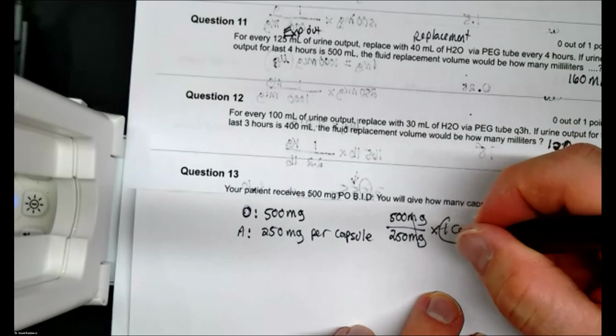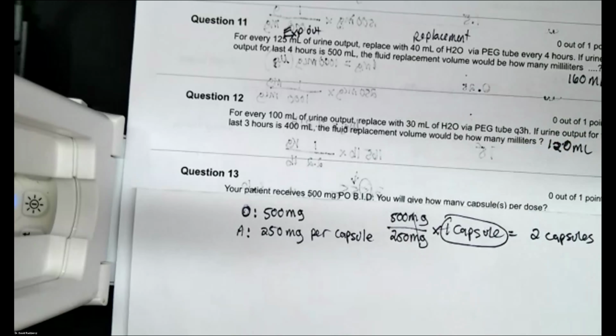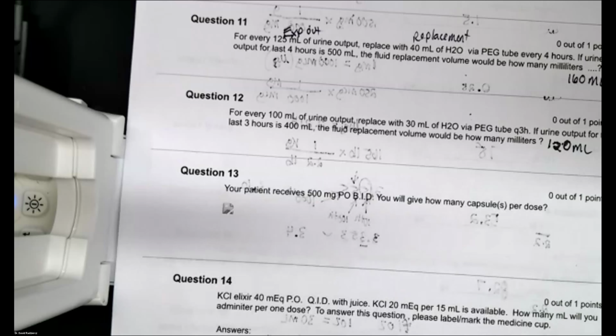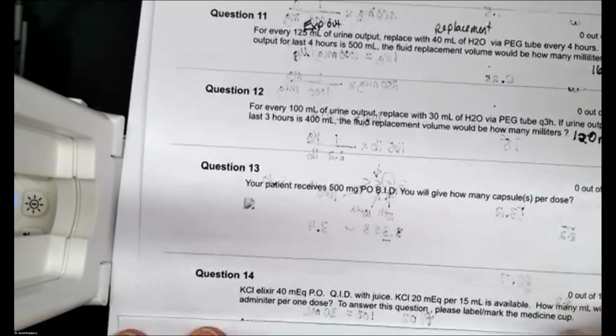It's important that you remember to include your quantity, because especially when we get to our liquid medications, sometimes it's not 1, sometimes it's 5, sometimes it's 15. So we want to make sure we're paying attention to the numbers. Such as question 14. Now, question 14 actually gives us the order and the available, and we just need to mark the cup.